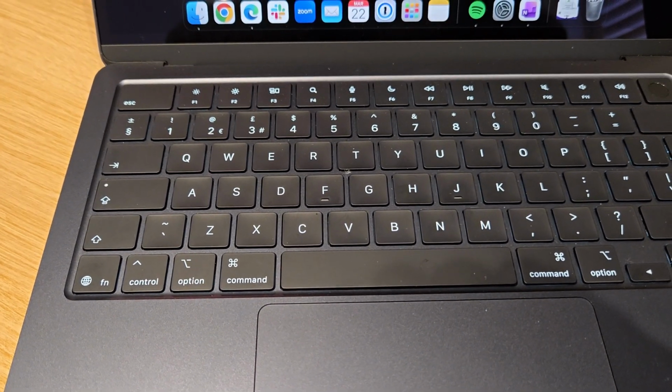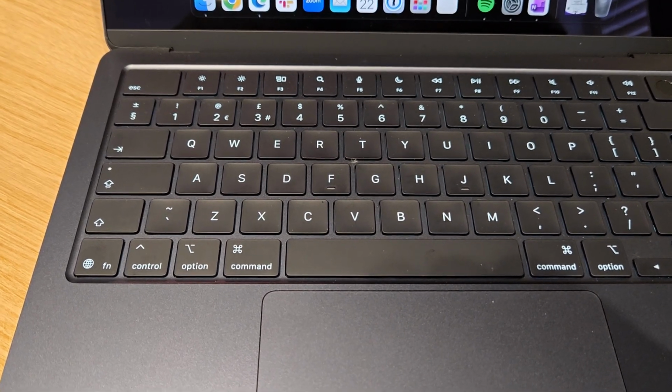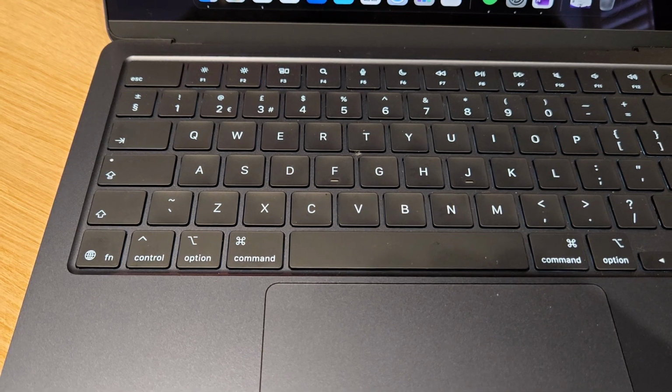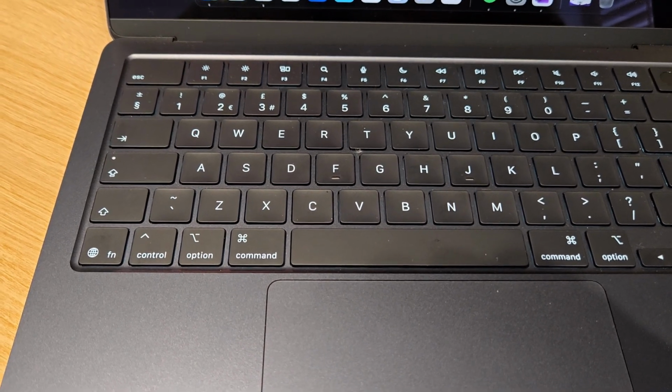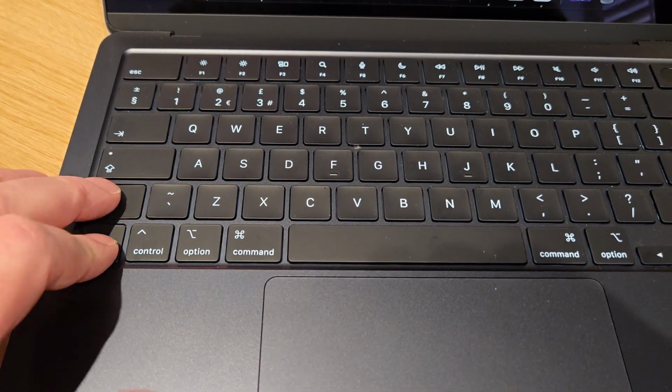Now, one final thing before we leave this video is how to do a redo. On a Windows computer, that is Control Y. On a Macintosh computer, that is Command-Shift-Z. So with the normal setting, it would be Command-Shift-Z. With the remapping I've done, it would be Globe-Shift-Z.